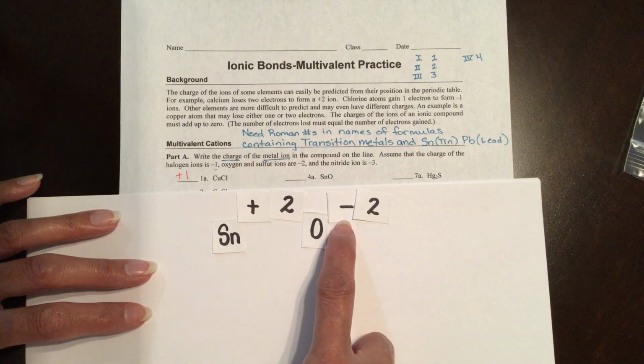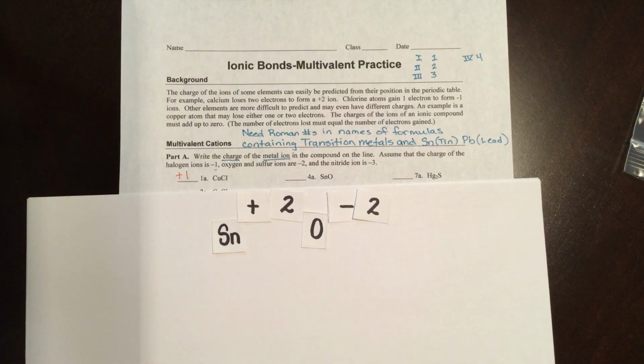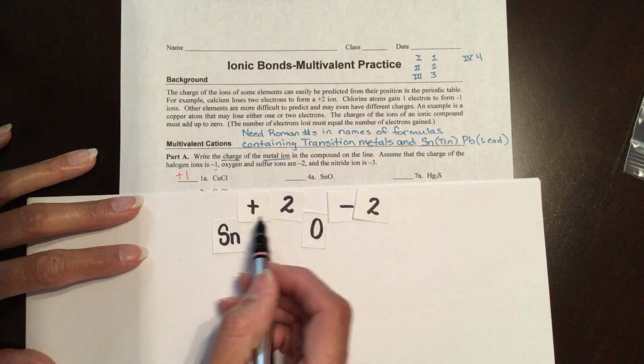Oxygen is a negative, okay? So don't forget that. And again, we just want the charge of the metal, so I'm going to write down +2.